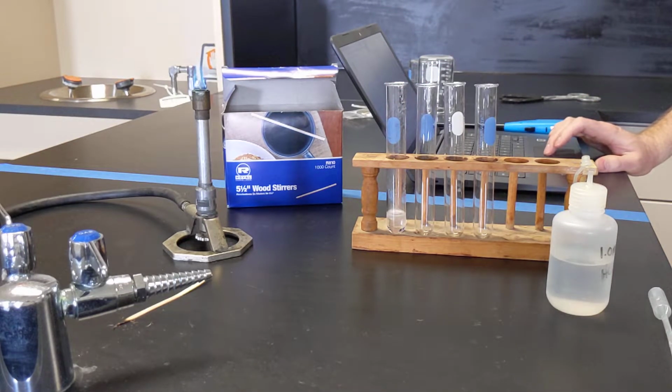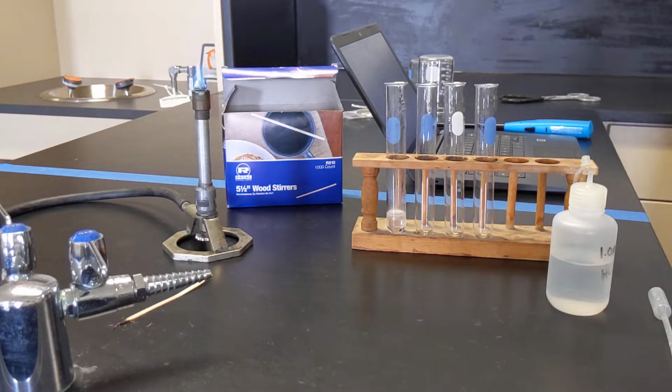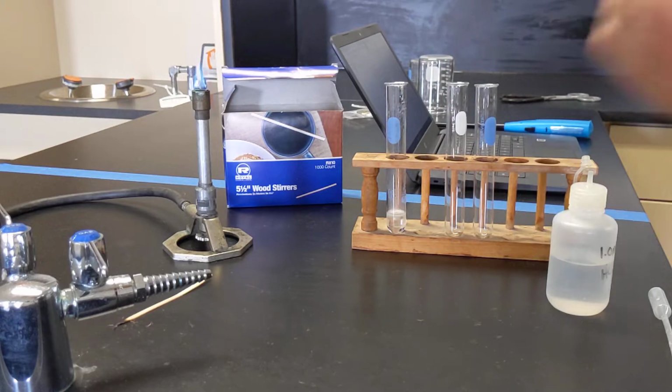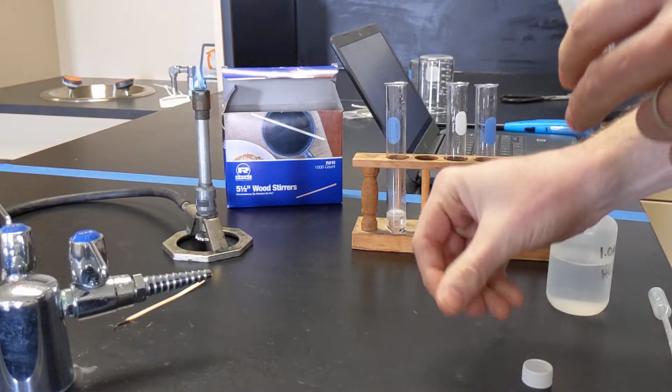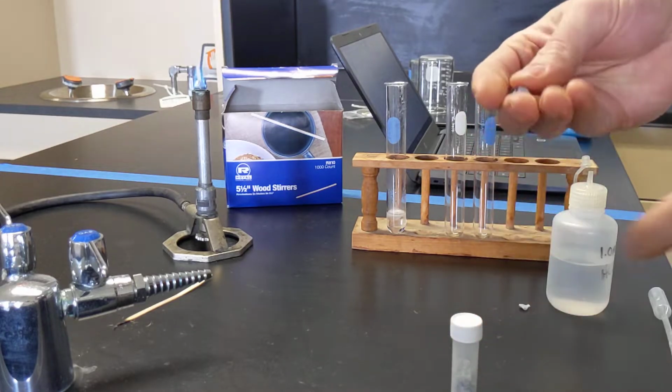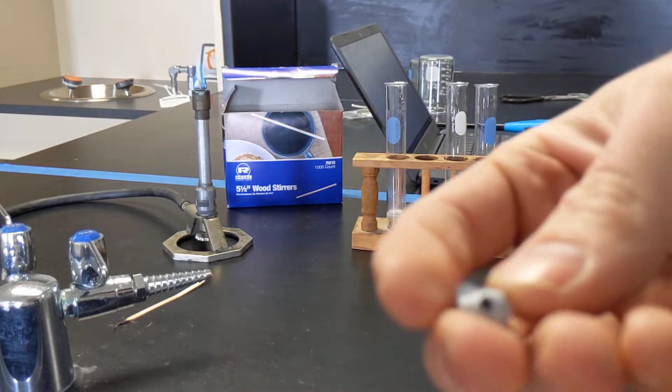Reaction 3, we need to combine zinc with copper 2 chloride, it says. I will use a new test tube. There's nothing in that one. The zinc metal is in this plastic container. It is not as silver or shiny as the magnesium because it reacts readily with oxygen in the air. So it kind of has this white coating on it.